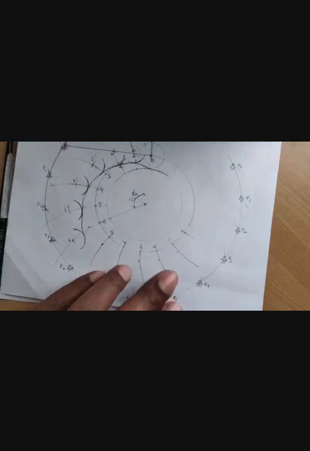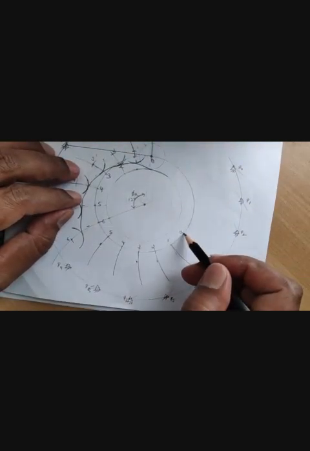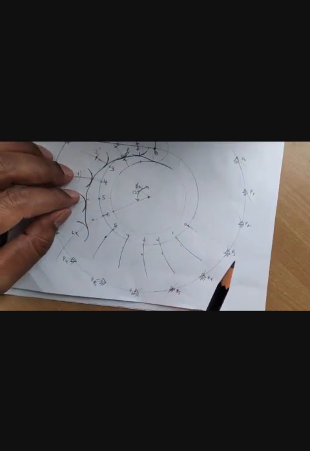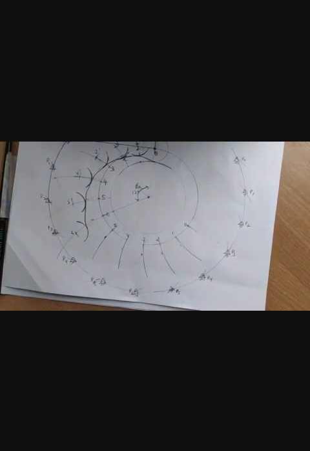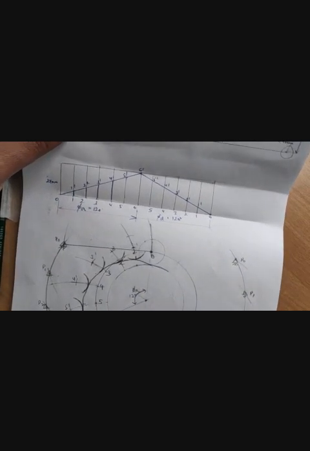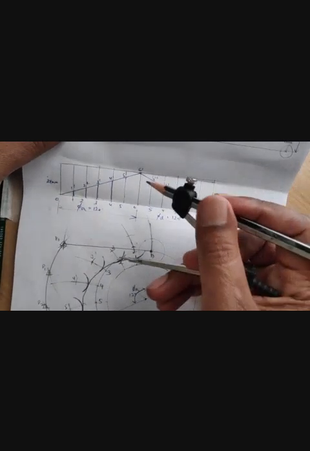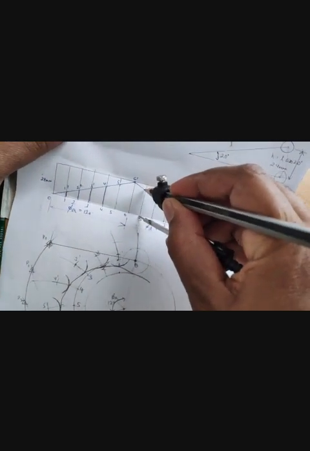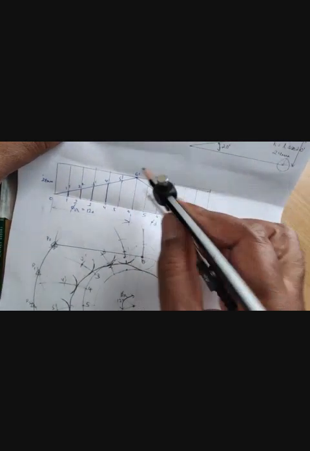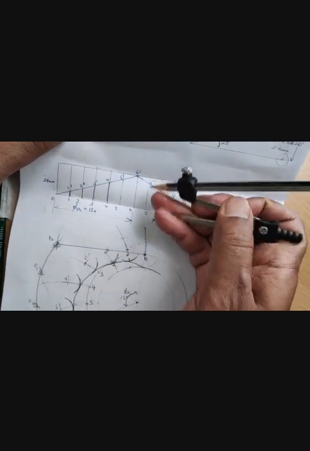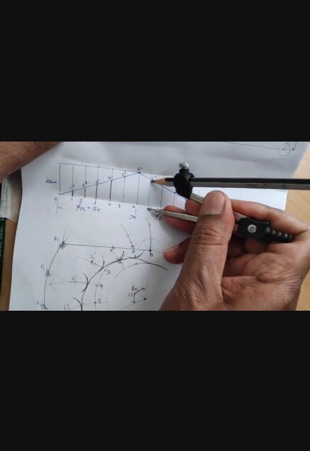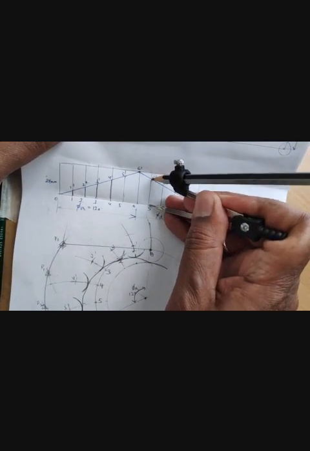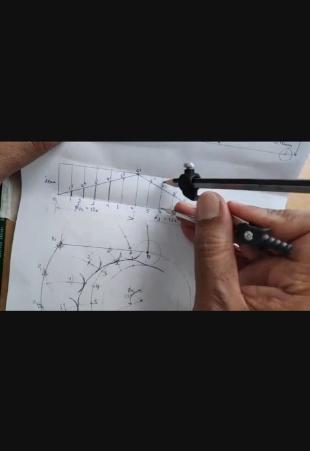Of course, you don't have to draw an arc for 0, because finally it settles down at 0. After 6, 6 dash, so you have the next 20 degree, it goes to 5, 5 dash. So for this, you take the length of this like this. The accuracy is not a matter. So from 5 to 5 dash like this, and similarly 4 to 4 dash.